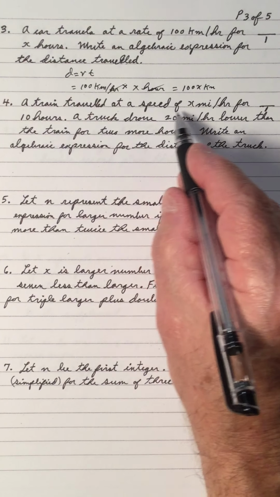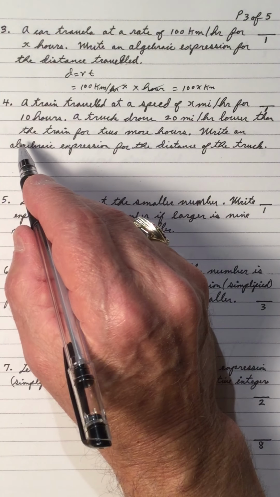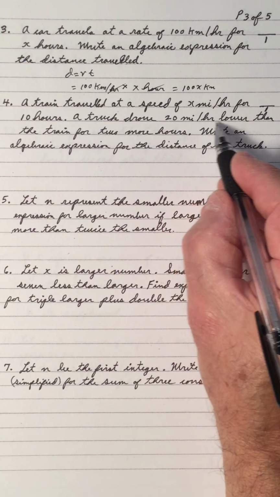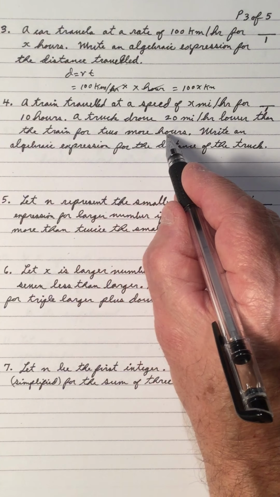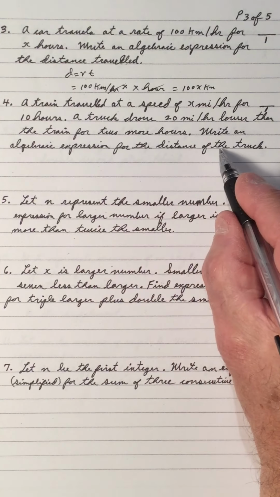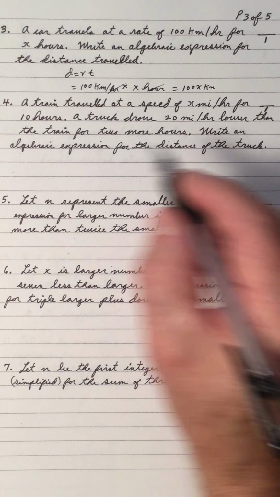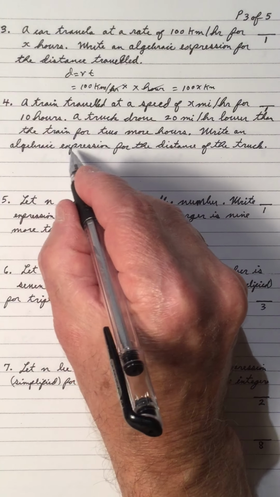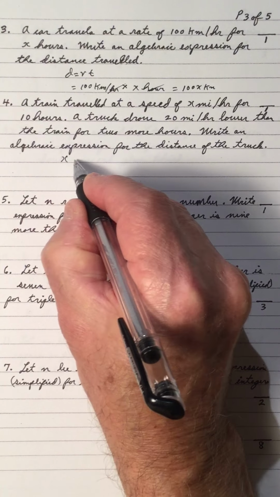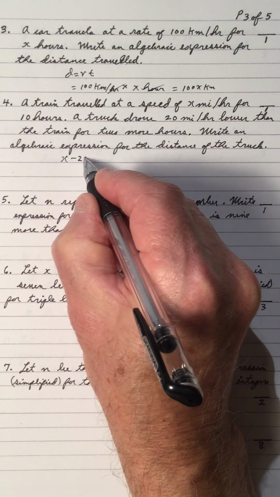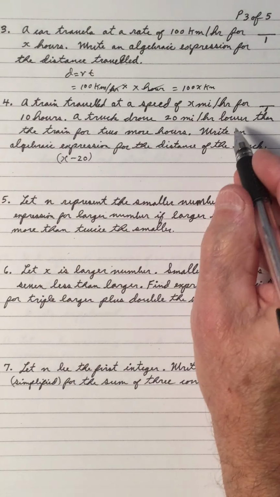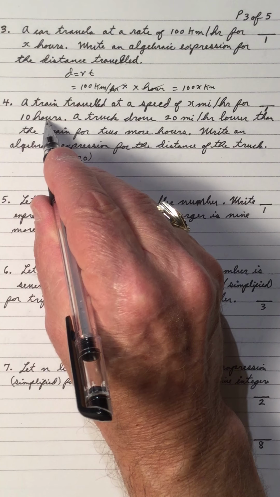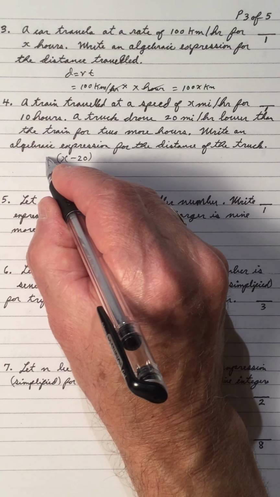A train travels at a speed of x kilometers per hour for 10 hours. A truck drove 20 kilometers per hour slower than the train for 2 more hours. Write an algebraic expression for the distance of the truck. So the train was x, and the truck drove 20 kilometers per hour slower. So if the train is driving at x, then the truck is x minus 20, that's the rate. And the truck drove for 2 more hours. Well, the train drove for 10, so the truck drove for 2 more, so that's 12.